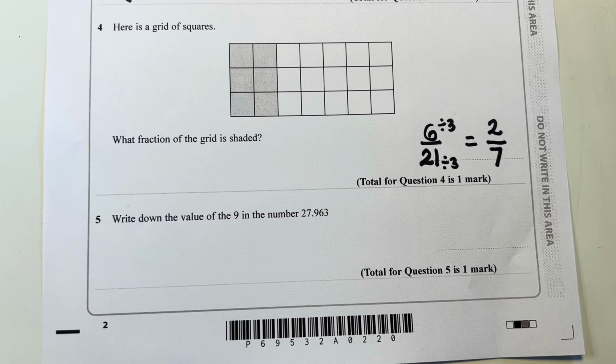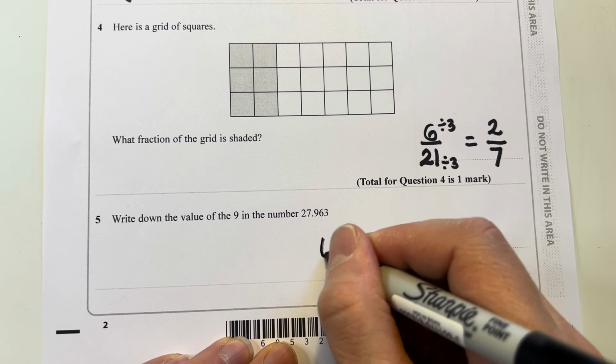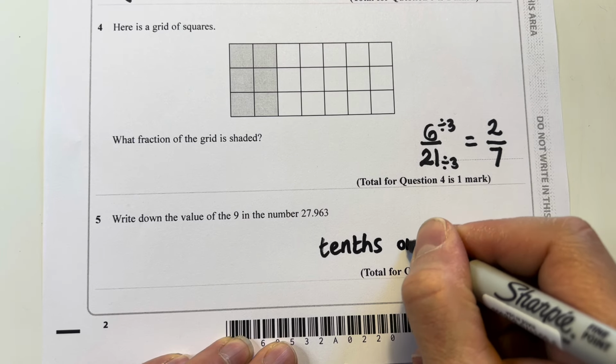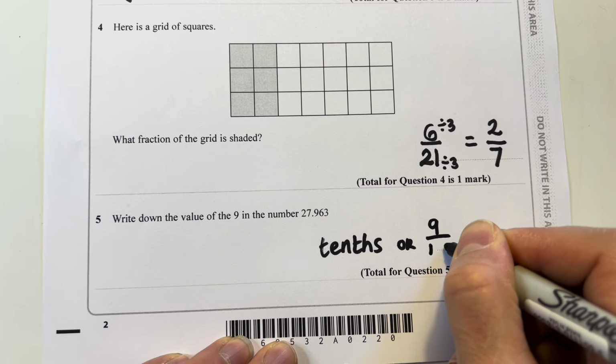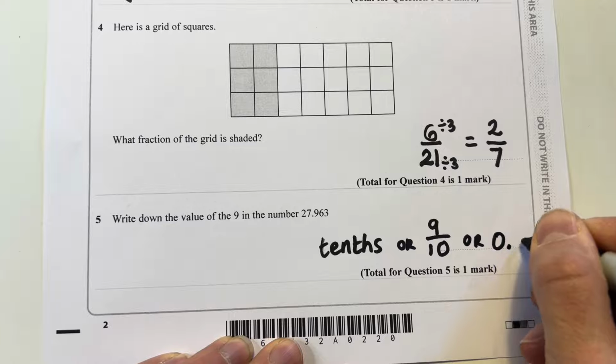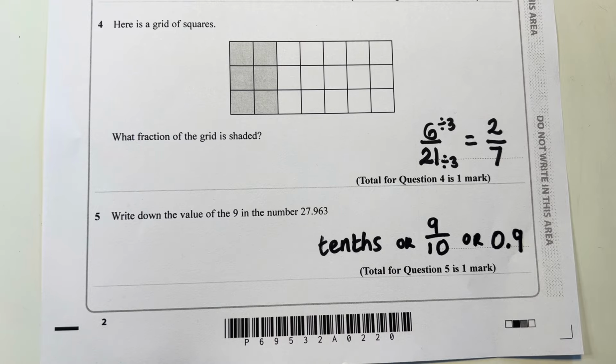Question 5 asks us to write down the value of the 9 in the number 27.963. Here we can write tenths, or we could say it's 9/10 as a fraction, or 0.9.